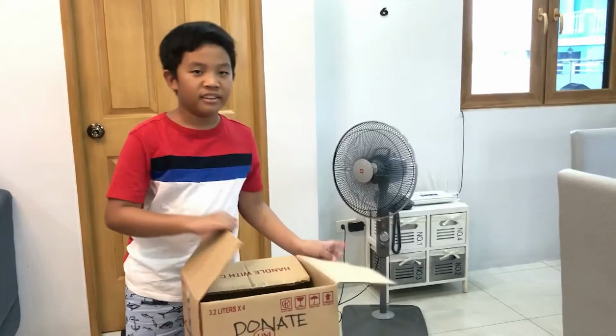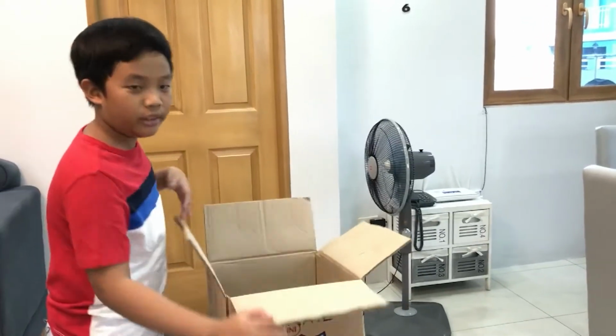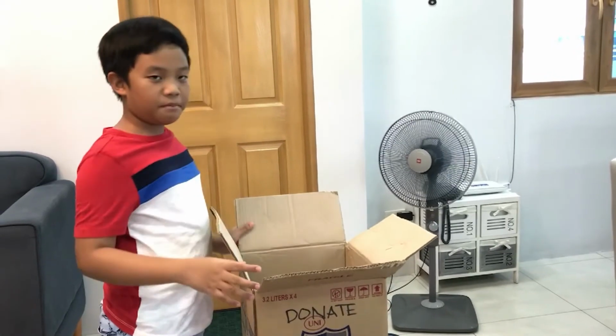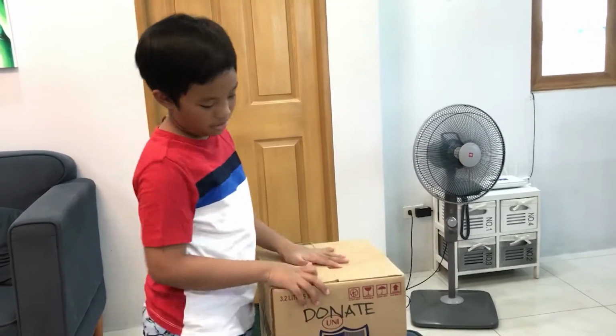What more? Donate things if not useful anymore. This will make other people happy. Remember, human nature is everyone's responsibility. Let us do our part.